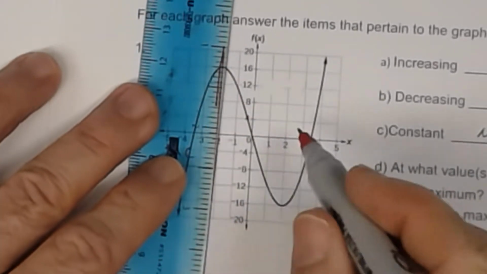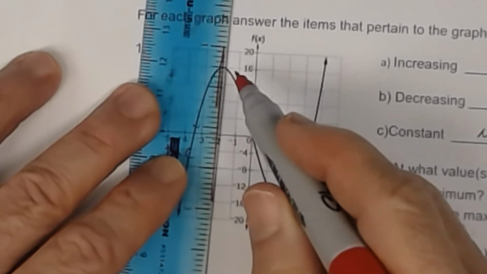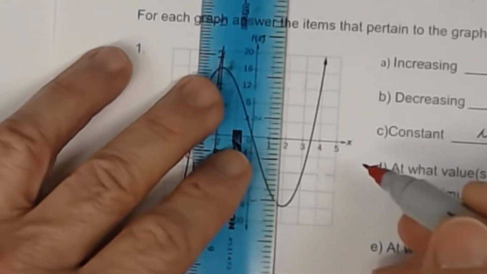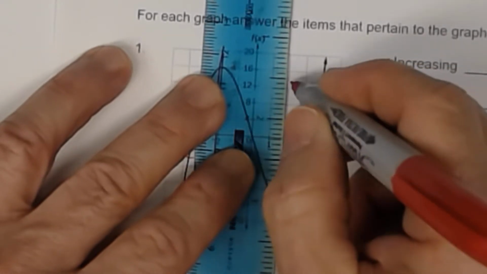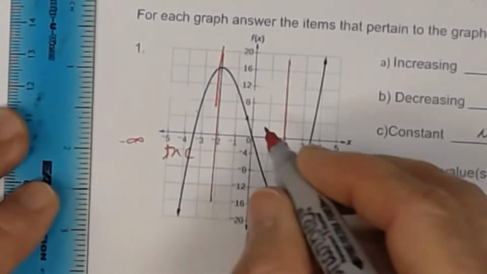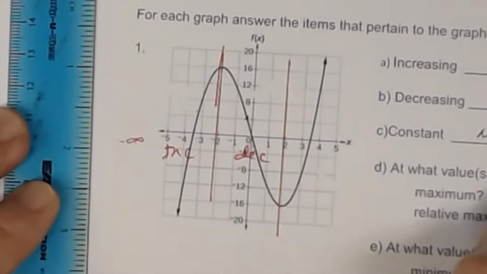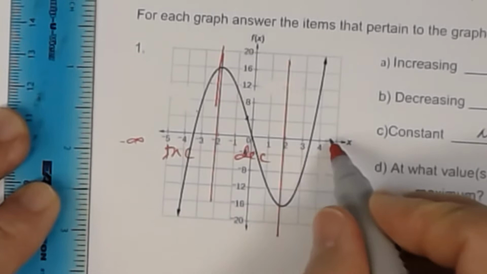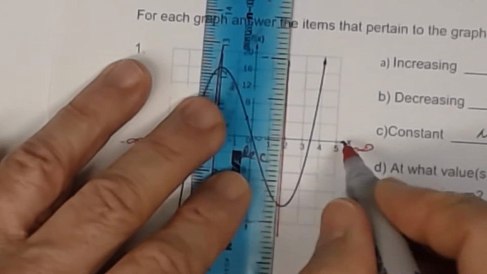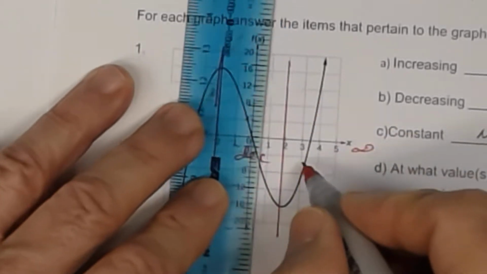Then from -2, notice what's happening to your y values. My y values are decreasing. So from -2 to +2, my y values are decreasing. And then from 2 to infinity, my y values are increasing.